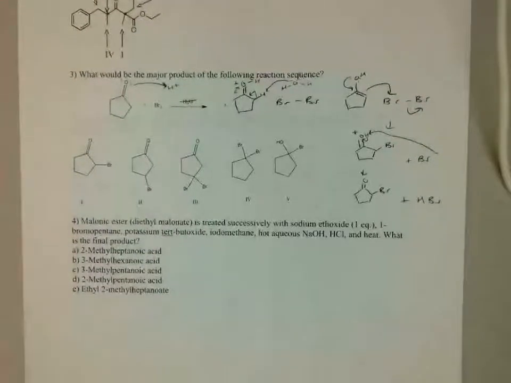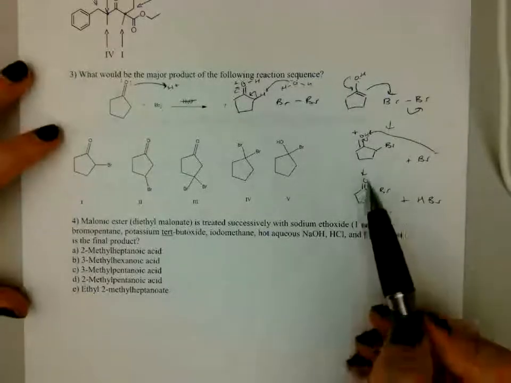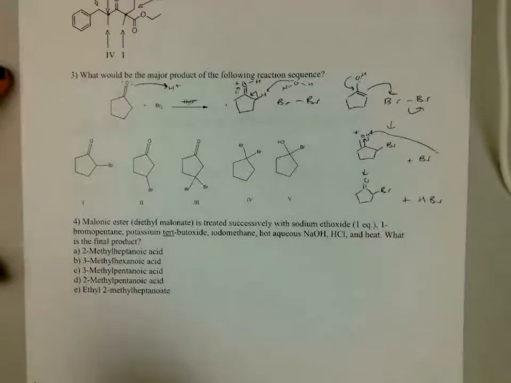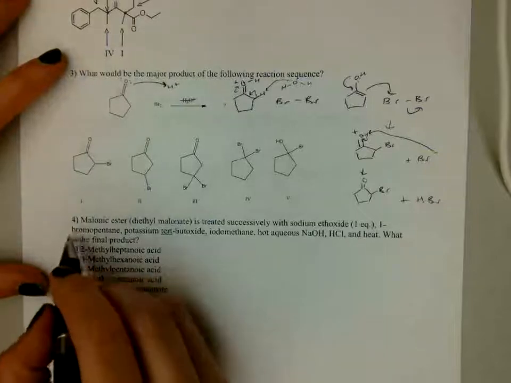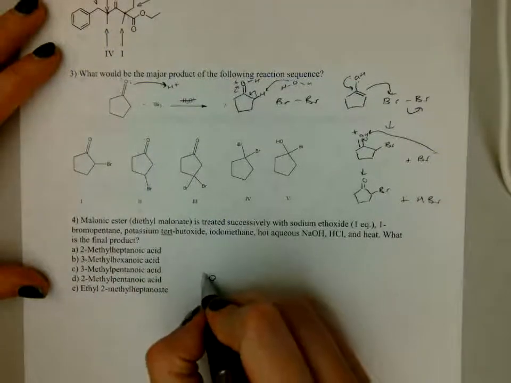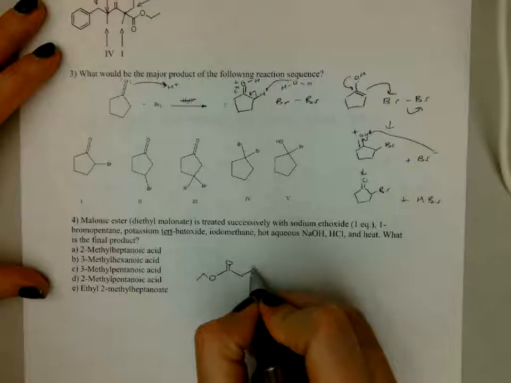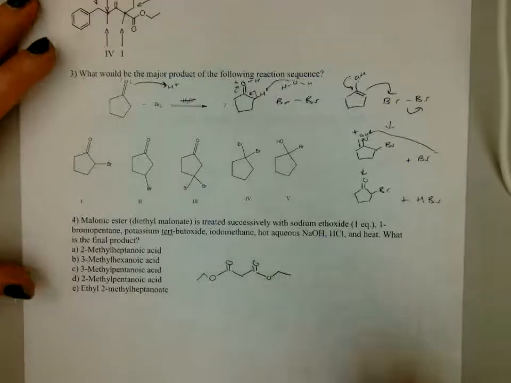All right, so a lot of times you'll see that with reactivity at the alpha carbon in carbonyl compounds, it acts as the enol, as the thing that's attacking. Once the enol is formed, that will usually become the nucleophile. Malonic ester is treated. Okay, so malonic ester, you should just memorize that. It looks like this.